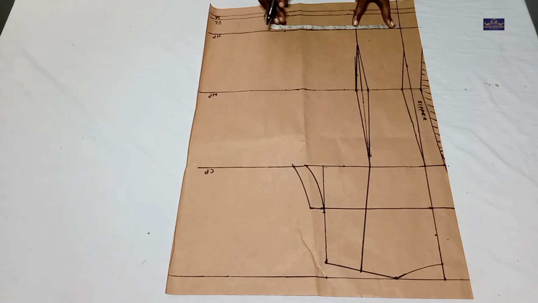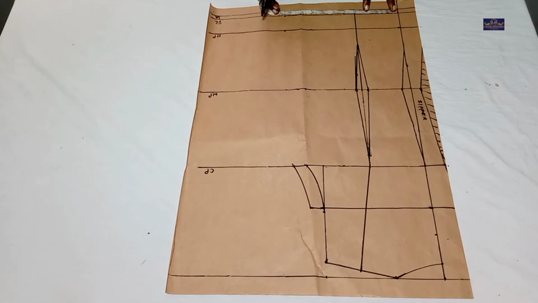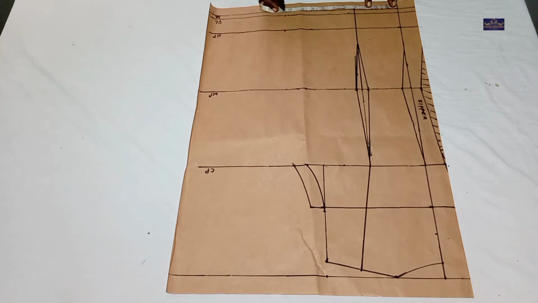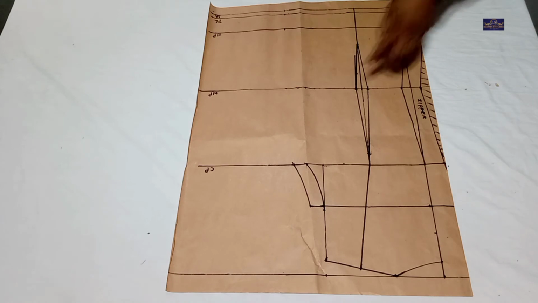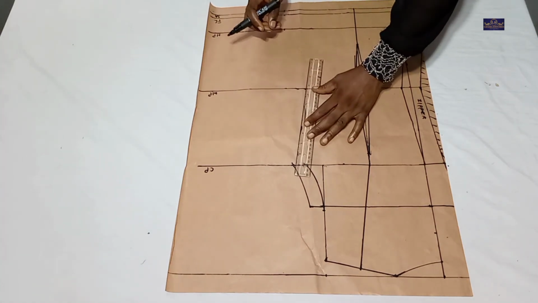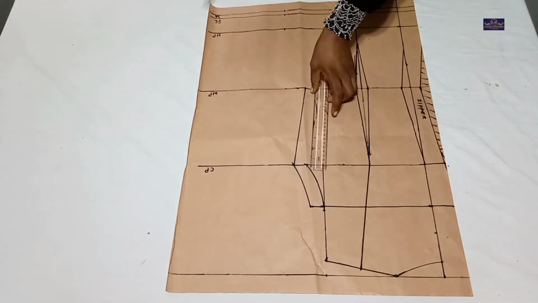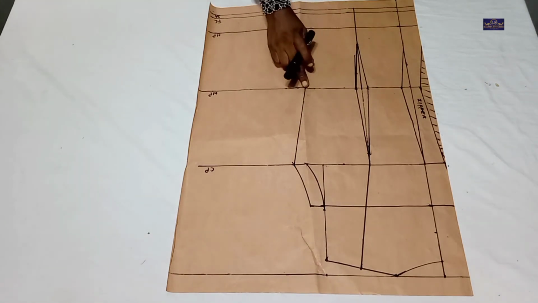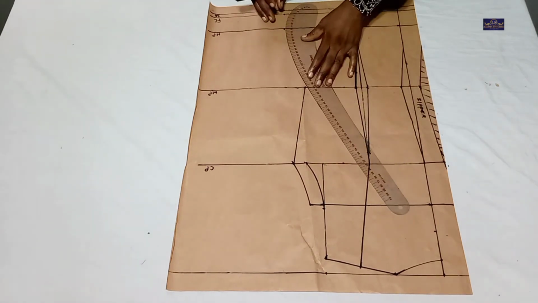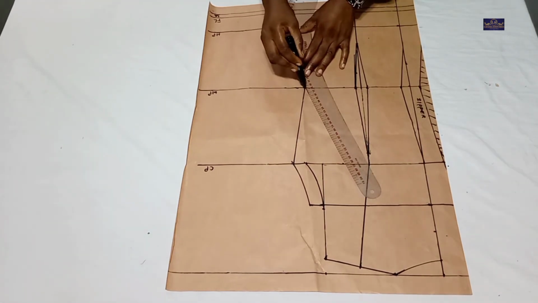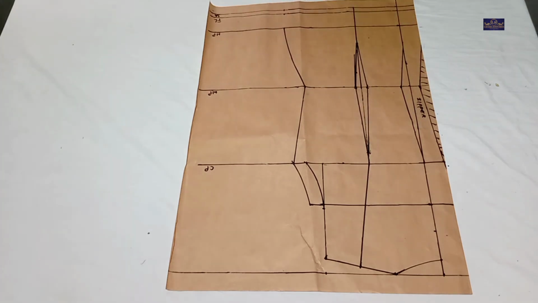10.5 inches. Now the next thing I'm going to do, the same measurement I have here, this 10.5 inches, I'm going to bring it down here, and here. So I'm going to connect this point to this point with my hip curve. Now connect this point to this point.